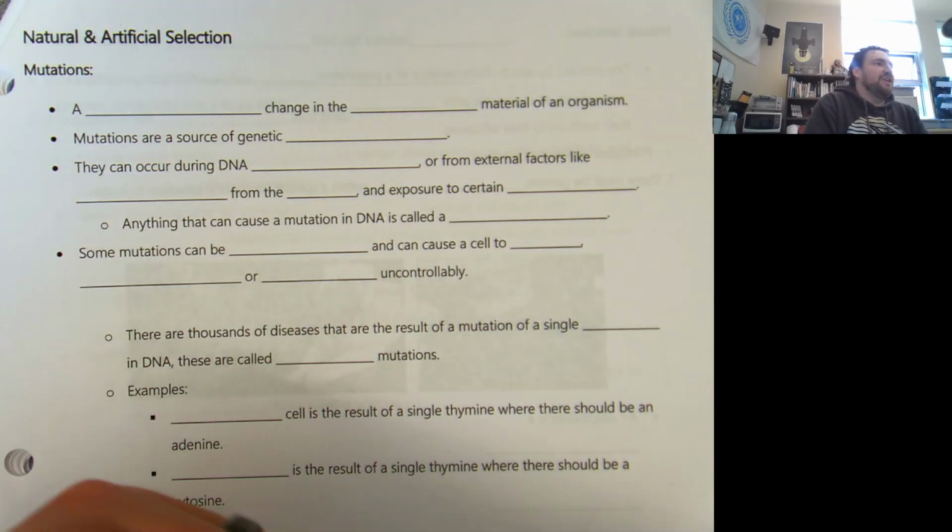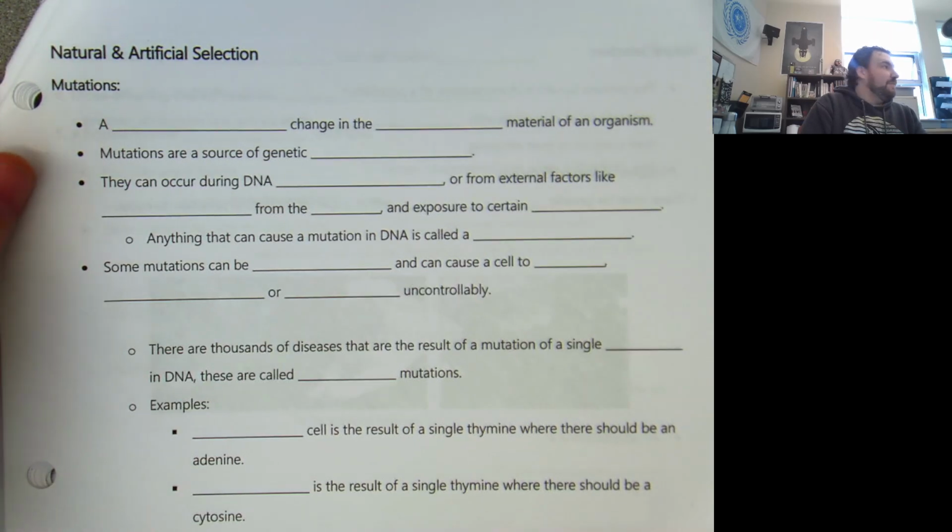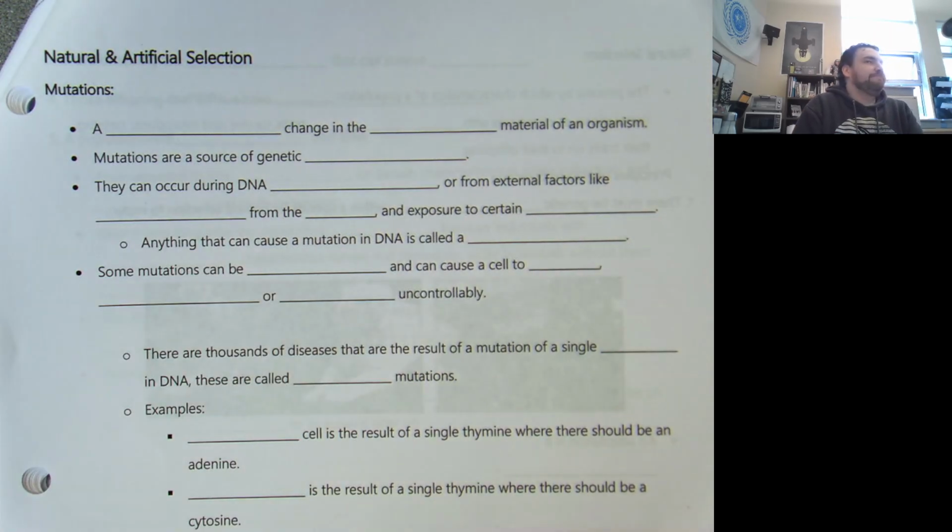So, mutations. When I say this word mutations, what do you guys think of? The Ninja Turtles. The Teenage Mutant Ninja Turtles. They were little turtles in the lab, and they got covered in a chemical, and they became teenagers, and moody, and mutant, and now they know ninjutsu.